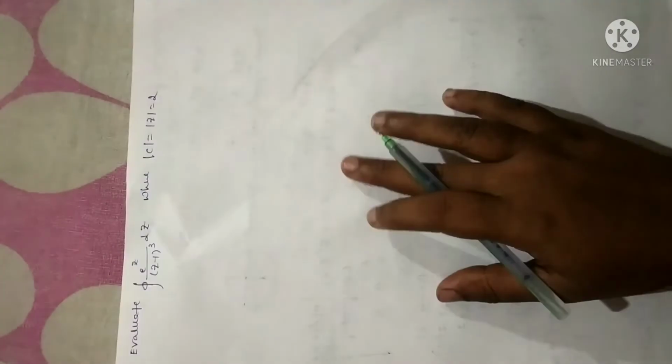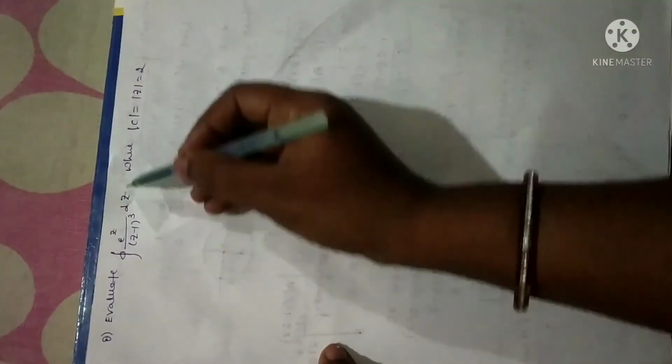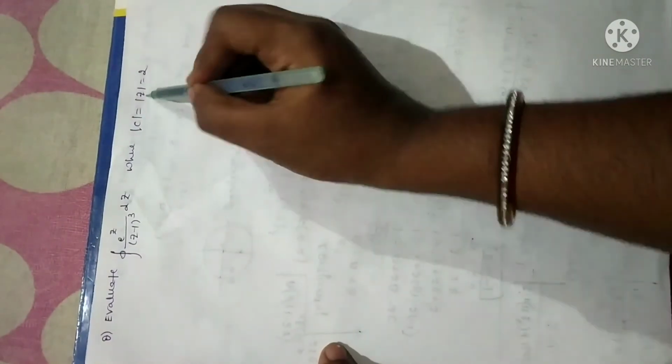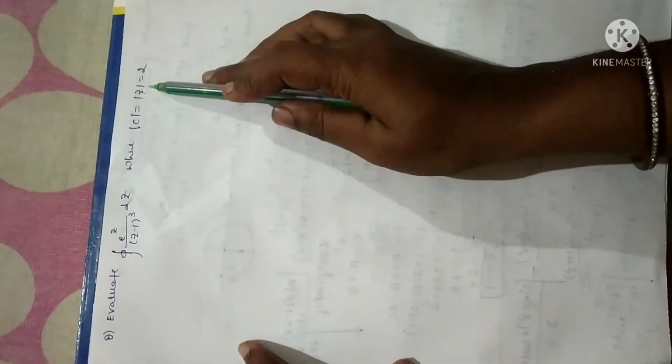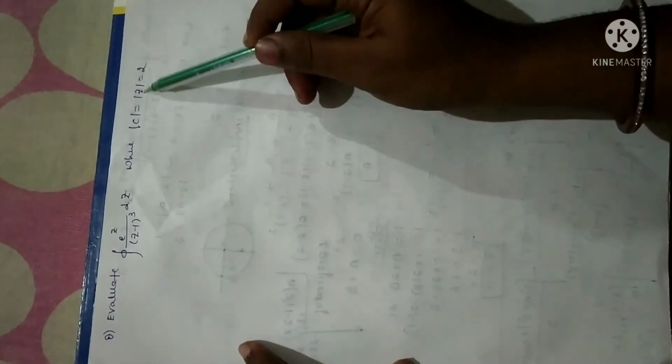Let me solve one more problem. So here is the problem. Evaluate the line integral over c of e power of z divided by z minus 1 power of 3 into z dz, where the circle equation is mod z is equal to 2. Remember, it is a curve equation. Maybe they will give an ellipse or hyperbola sometimes. Right now we have a circle.